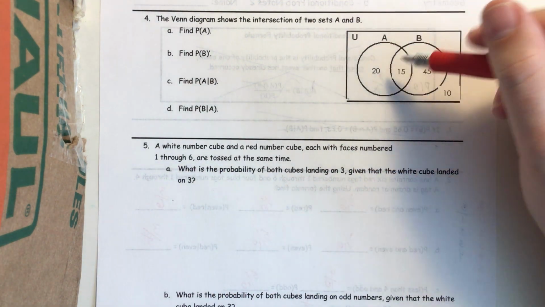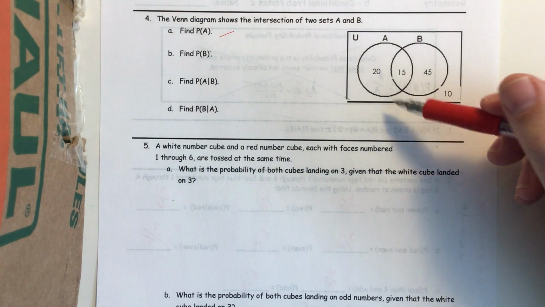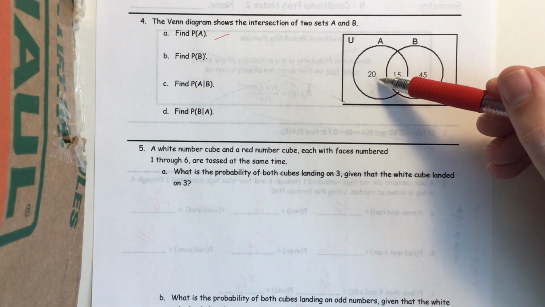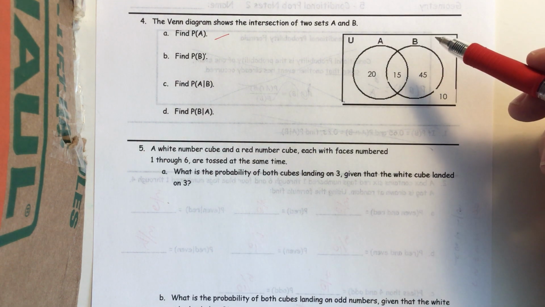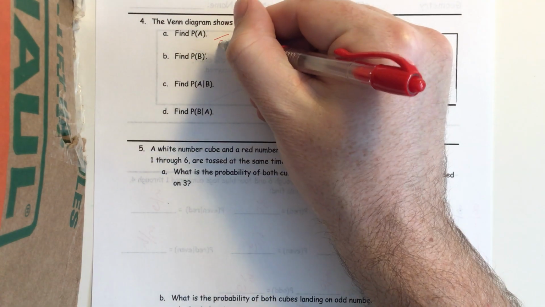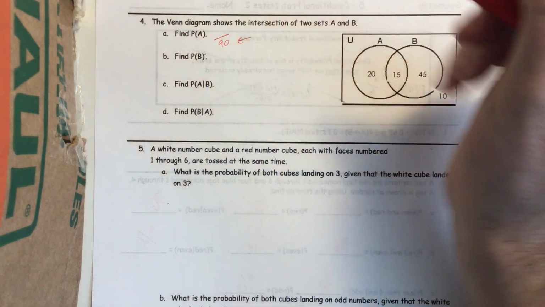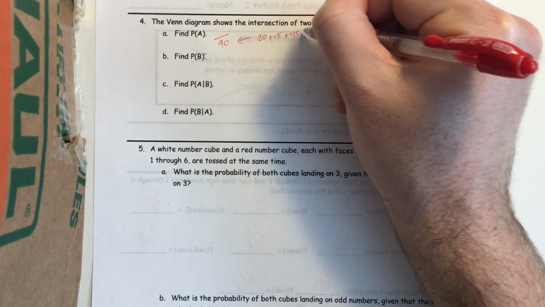Remember, first off, we want to find the total amount in this Venn diagram. So we would add 20 plus 15 plus 45 plus 10 together. If you do that, you're going to get 90. I'll write that off to the side. That's 20 plus 15 plus 45 plus 10.